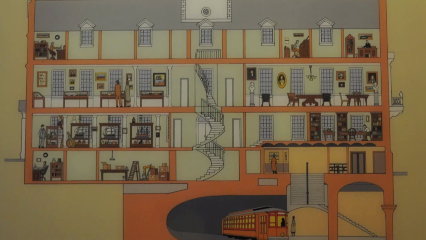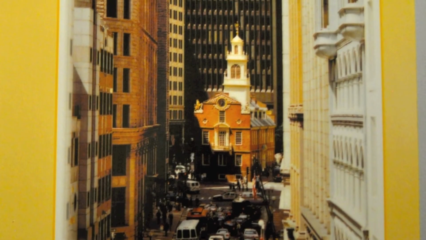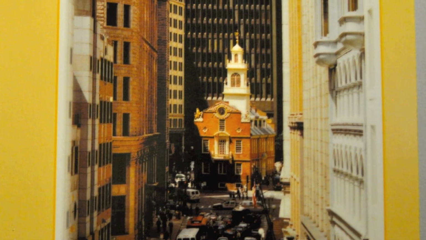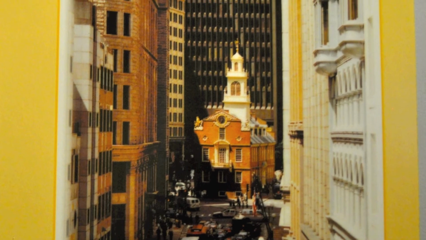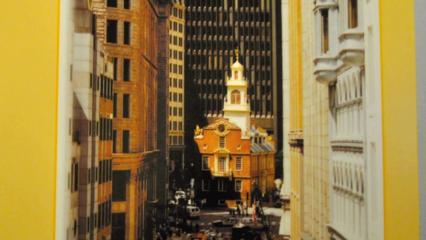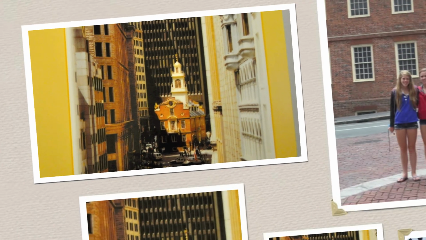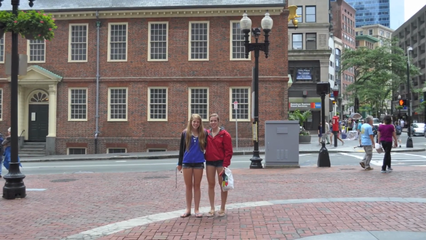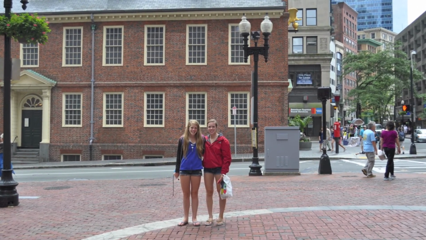Today, the old State House looks tiny compared to the skyscrapers that surround it, but during the 1700s, the old State House was one of the largest and most important buildings in Boston. The old State House is a popular site for historians and tourists.